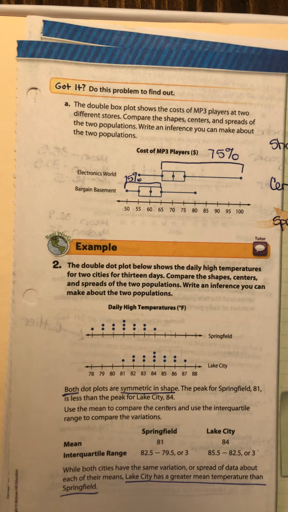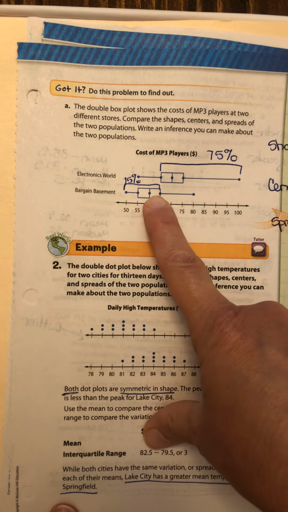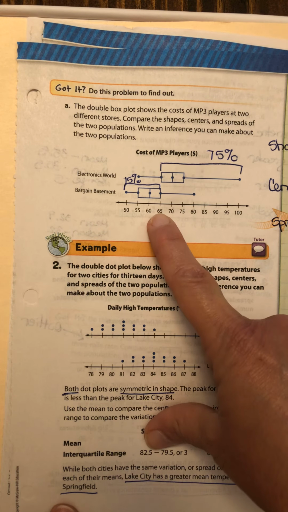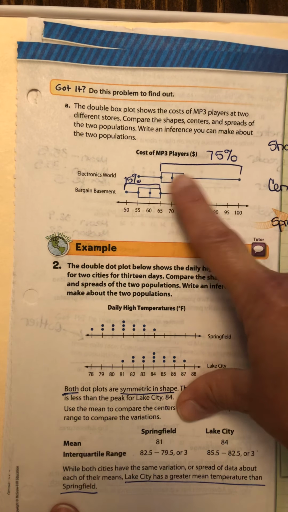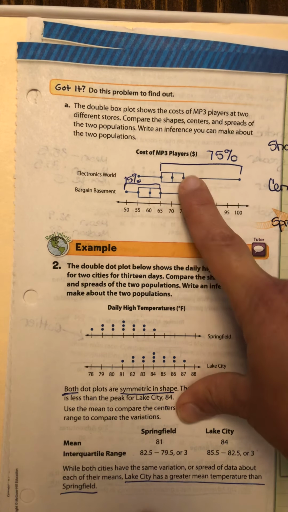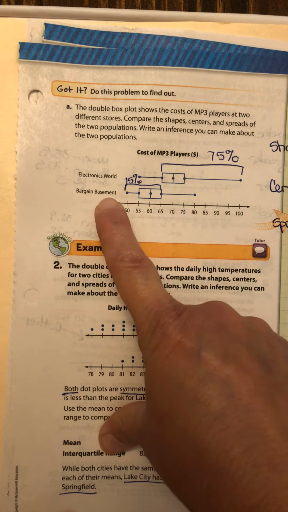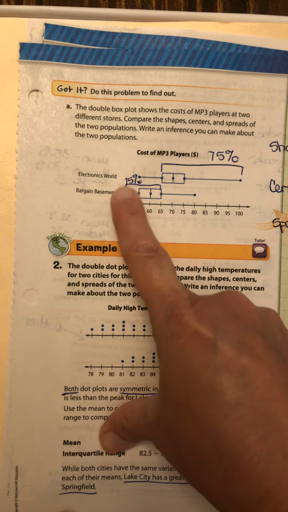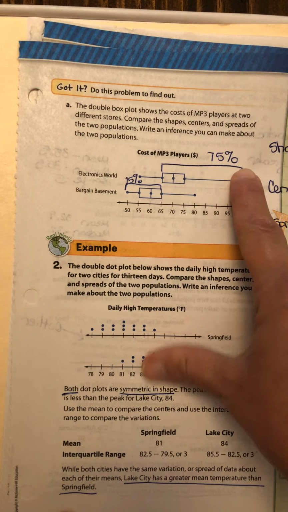So what are a couple of inferences I can make from this? I can say 75% of the MP3 players at Bargain Basement are less than $65. And I can say 75% of Electronics World are greater than $65. So if I were comparing and asking where do I want to get my MP3 player, I would probably say Bargain Basement, because the majority are going to fall under $65, where here the majority fall above $65.